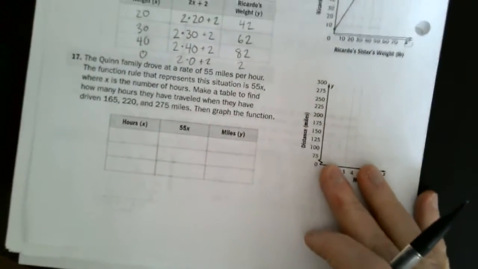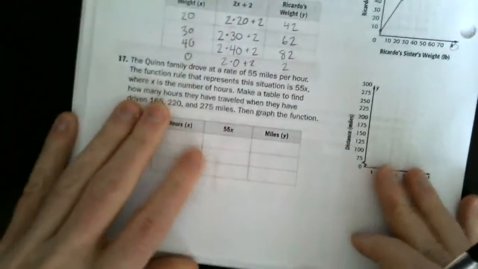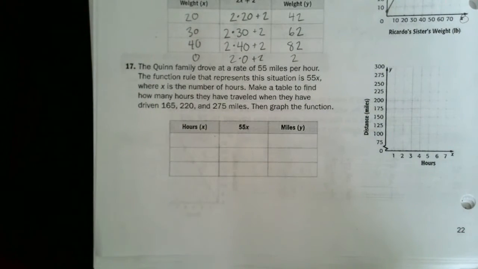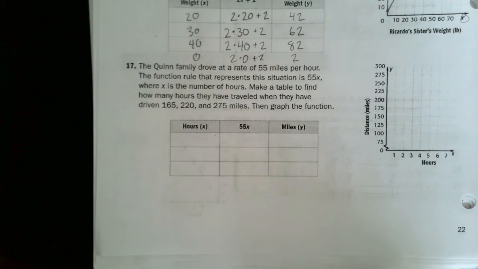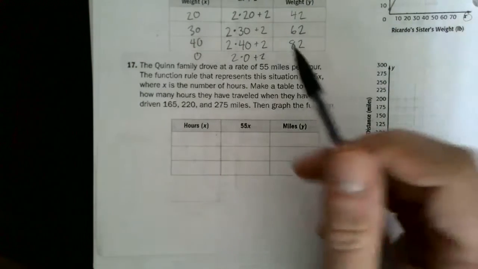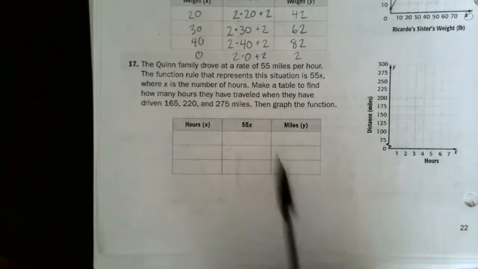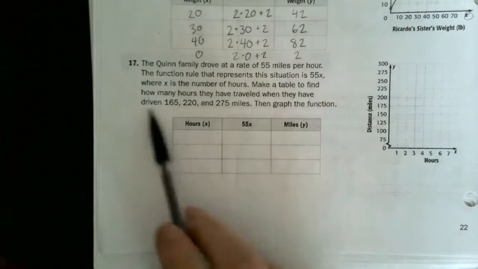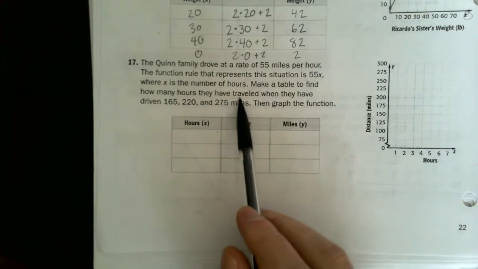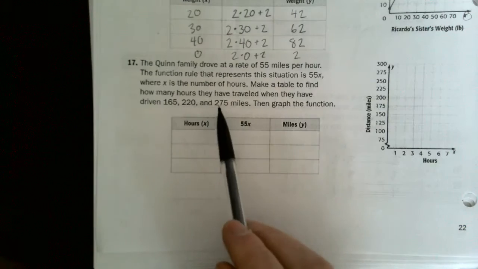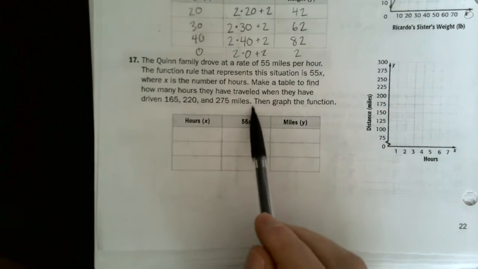All right, last one we're going to do together. Then, of course, if you didn't do those ones up top yet, make sure you try those out. The Quinn family drove at a rate of 55 miles per hour. The function rule that represents this situation is 55 times x, where x is the number of hours. Make a table to find how many hours they have traveled when they have driven 165, 220, and 275 miles.